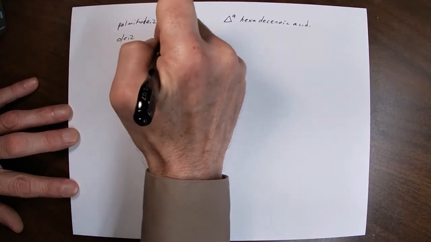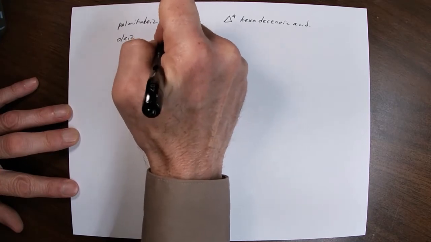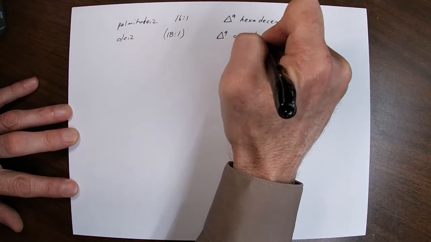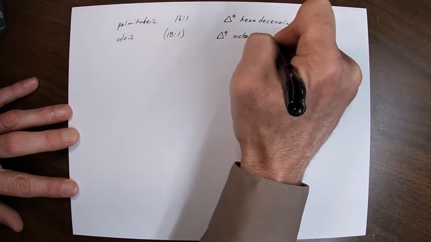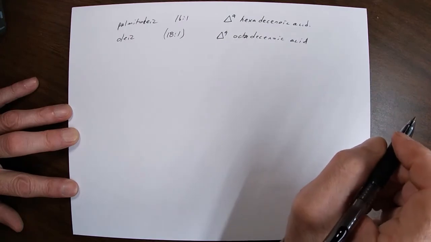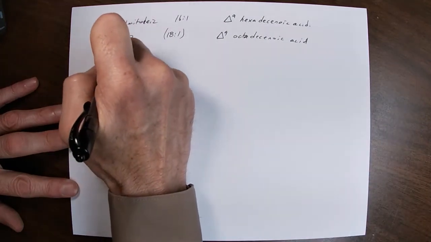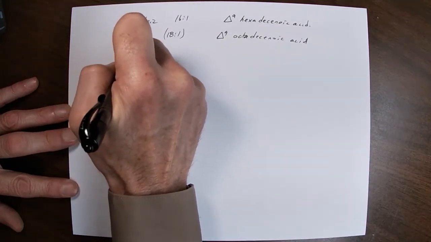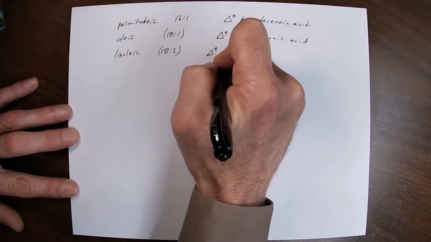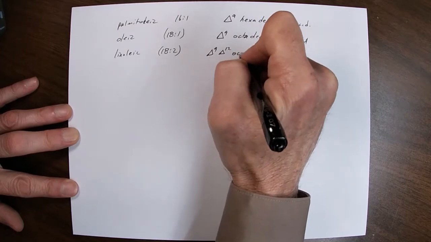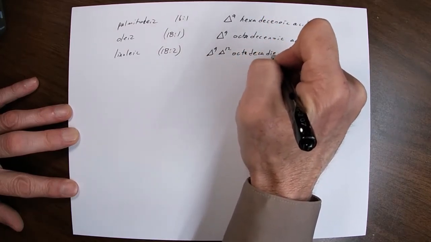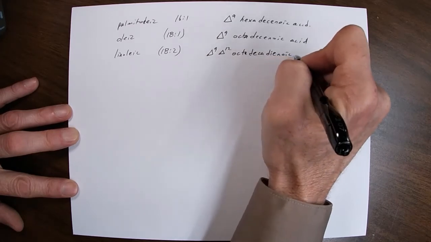Oleic is your 18:1. This would be delta 9 octadecenoic acid. Okay, so linoleic is an 18:2, so you have delta 9, delta 12, octadecadienoic acid.